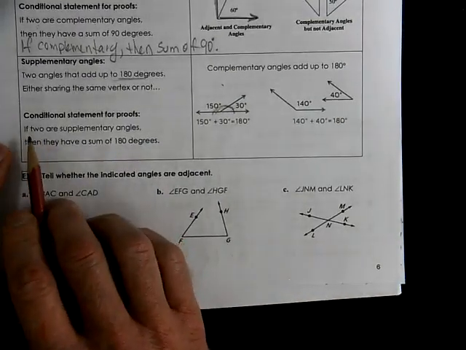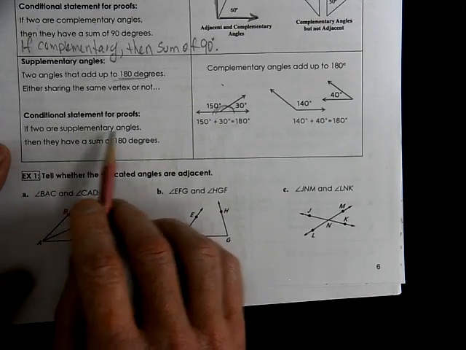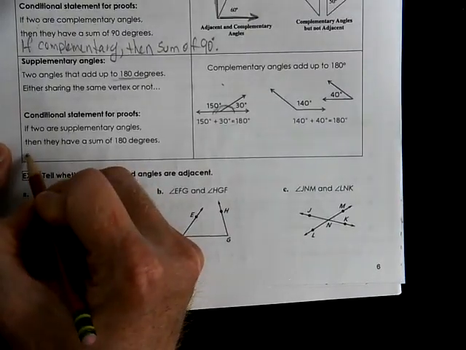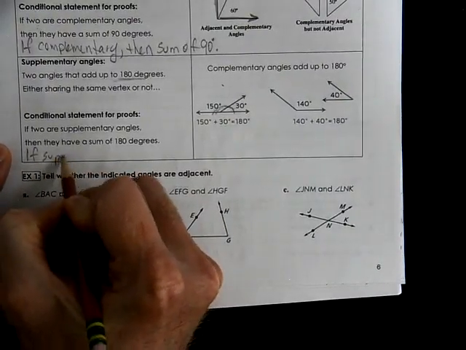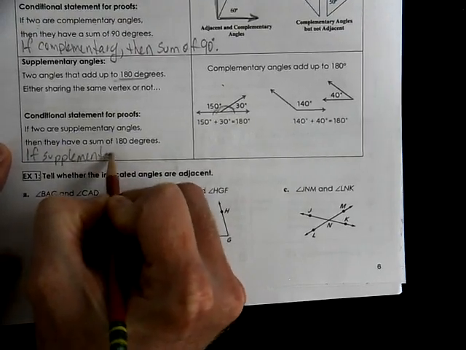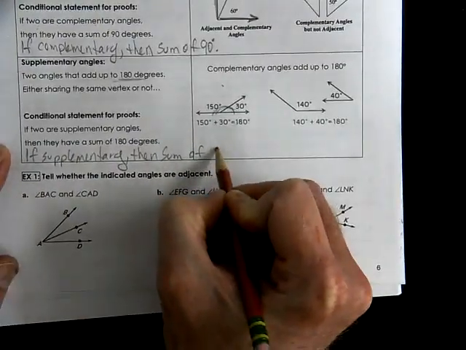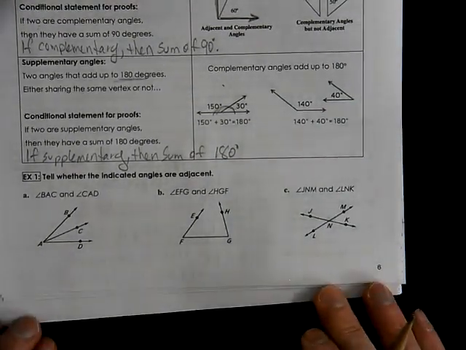So the wording that we'll use in a proof is: if two angles are supplementary angles, then they have a sum of 180. If supplementary, then sum of 180. That would be even shorter than all those other words. If you have supplementary angles, then they have a sum of 180. That would be a great way to write it also. So let's use those definitions and answer a few questions.